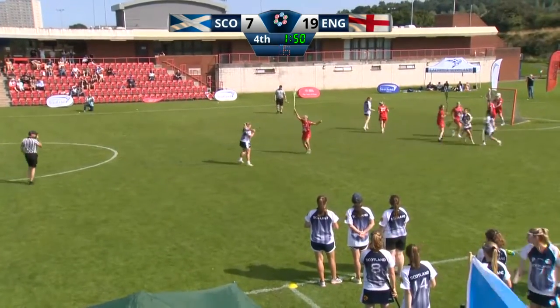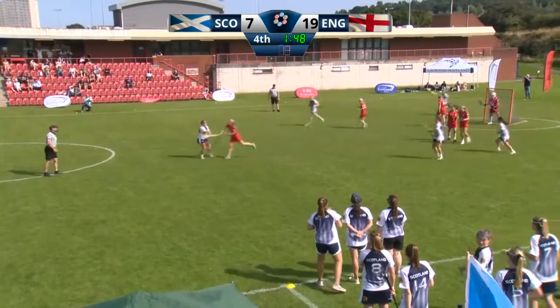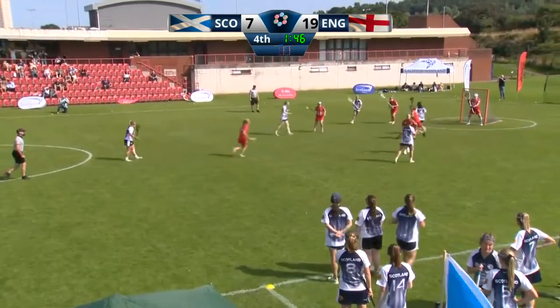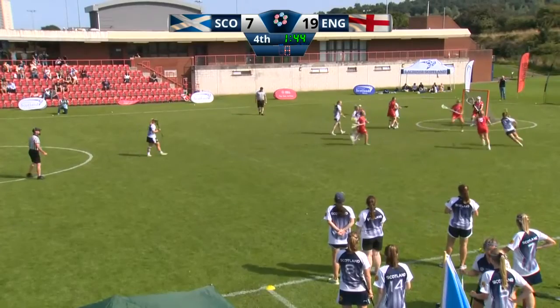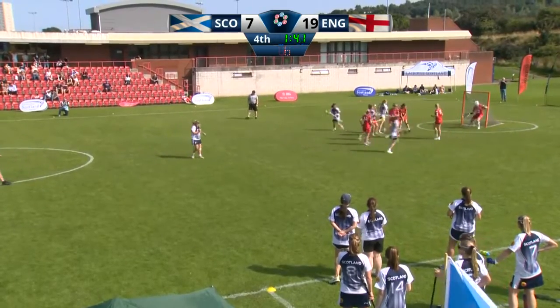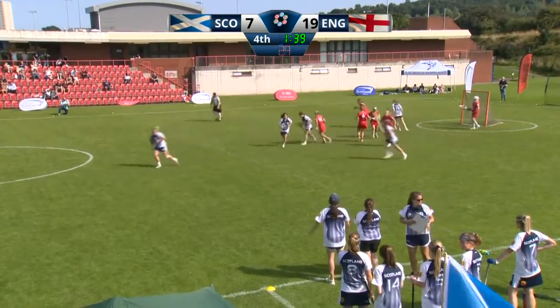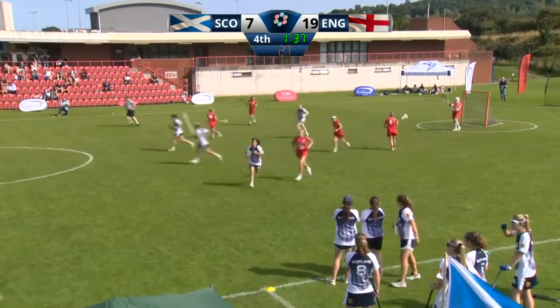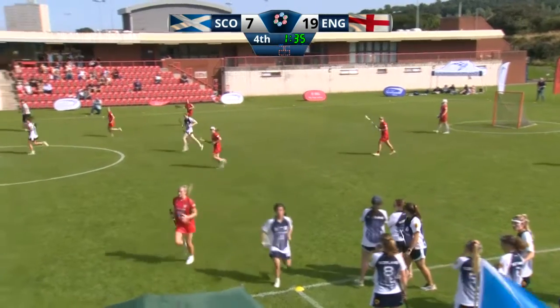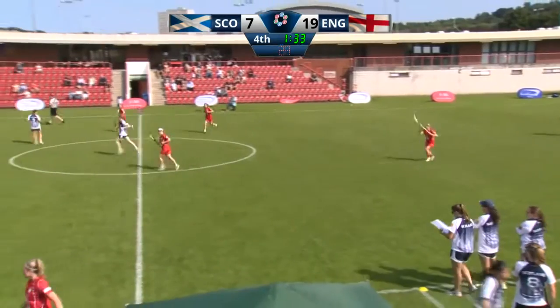Scotland, like I said before, is really trying to slow the pace a little bit. Just inside 2 minutes here, 9 seconds left on the shot clock. It's all very congested in the middle. I think England have really dropped in and are just not allowing that critical scoring area to be exploited by Scotland. And a great save by Dylan.